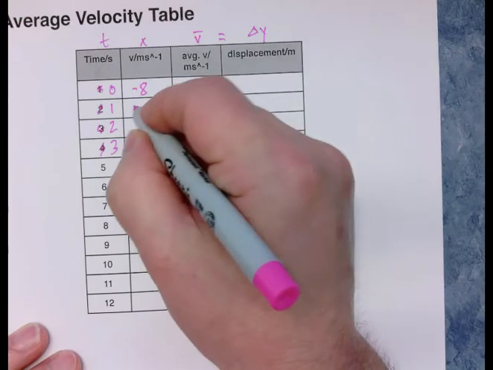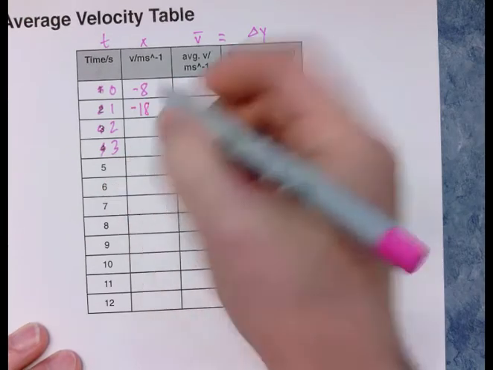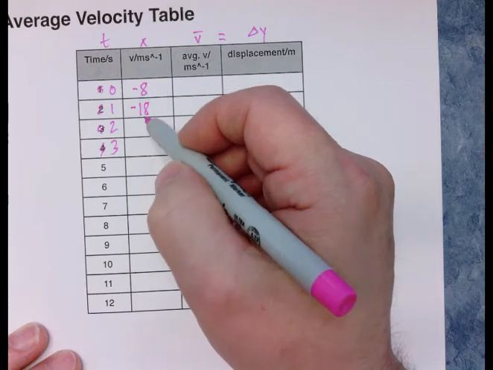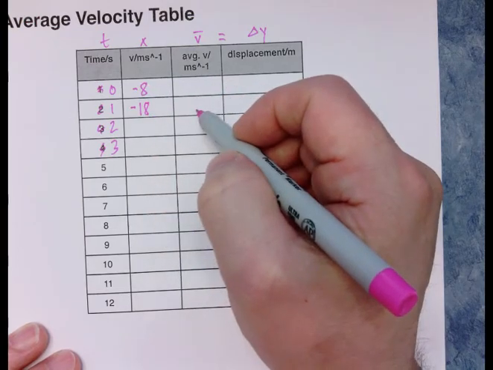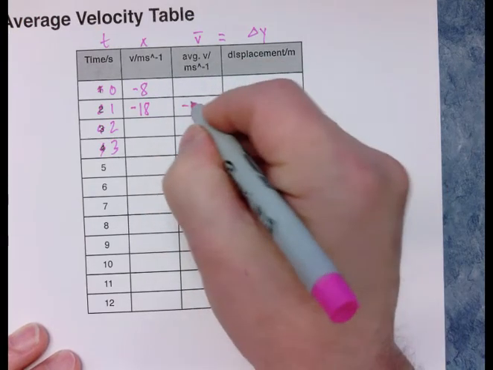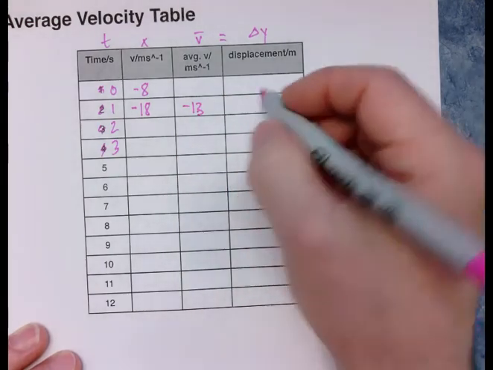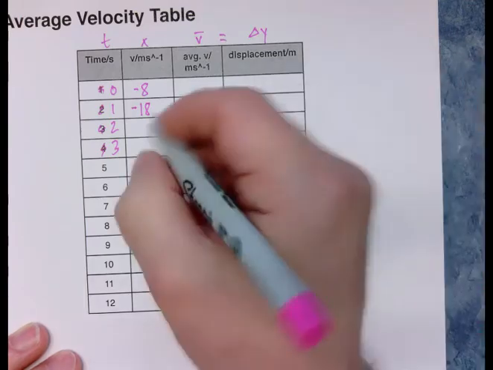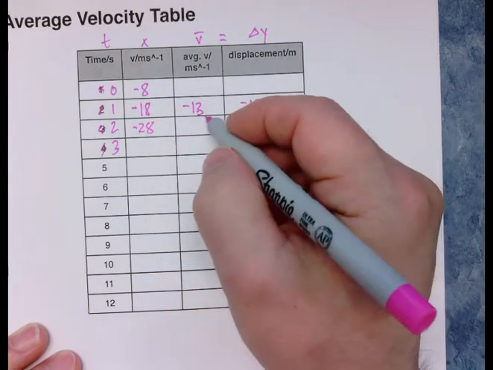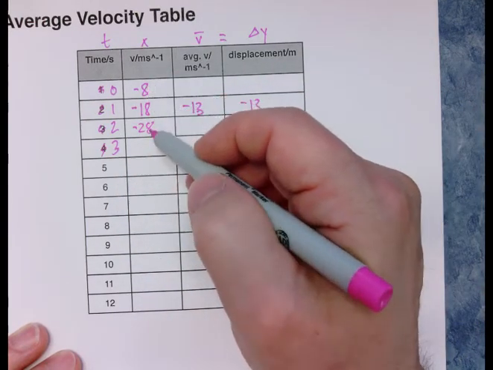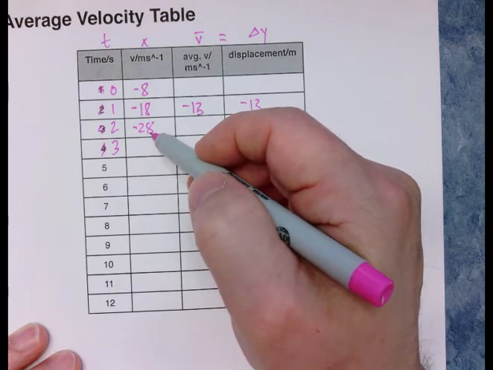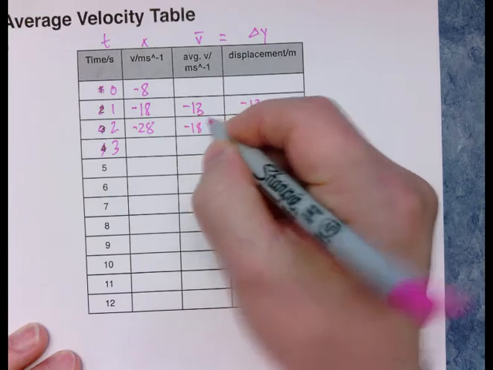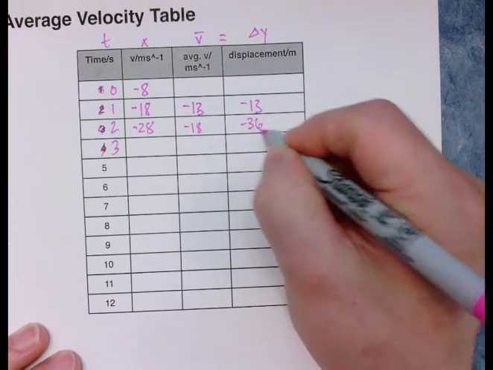At time 1, the velocity is minus 18 because in 1 second the speed increases by 10. The velocity increases by negative 10. So in this case, the average velocity is minus 13. So the delta y is minus 13 meters after 1 second. So now we have minus 28, and the average, negative 8 plus a negative 28 is negative 36, divided by 2 is negative 18. 18 times 2, minus 36.